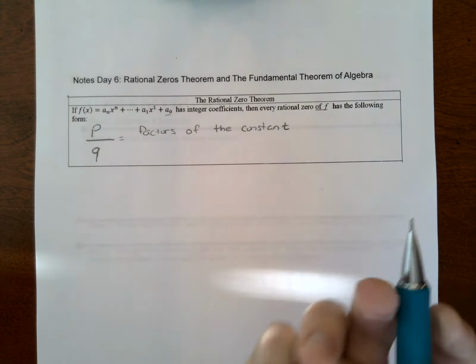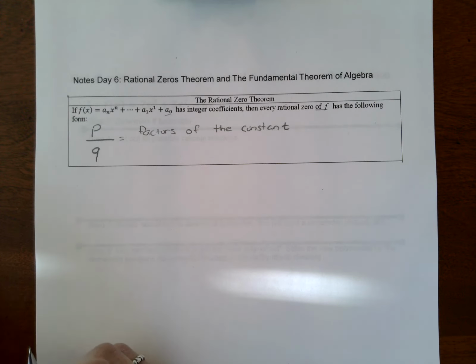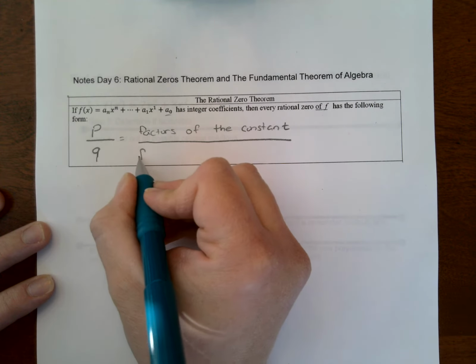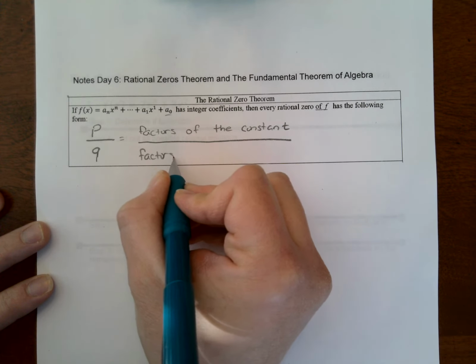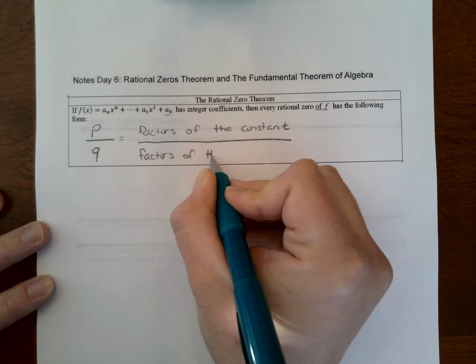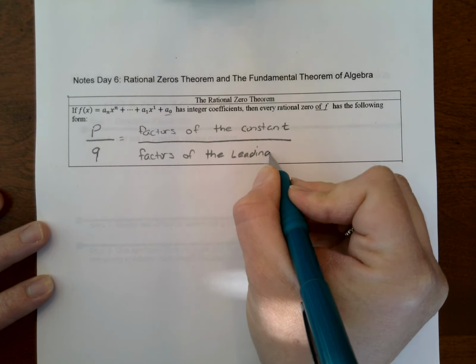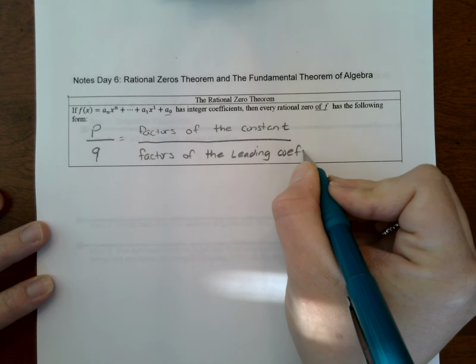Okay, your a naught, your constant in the problem. Q is considered the factors of the leading coefficient.